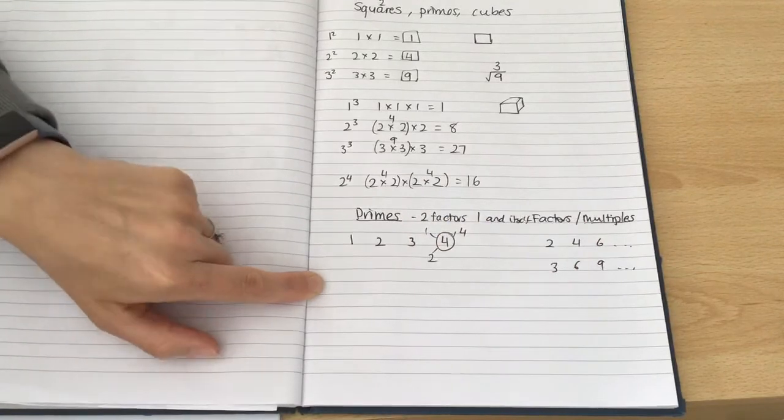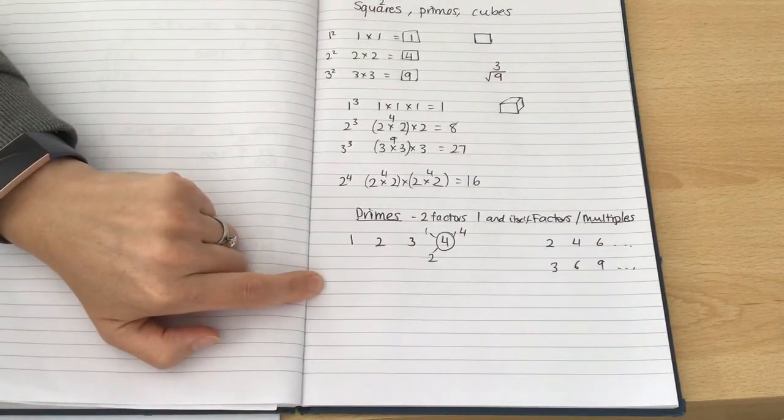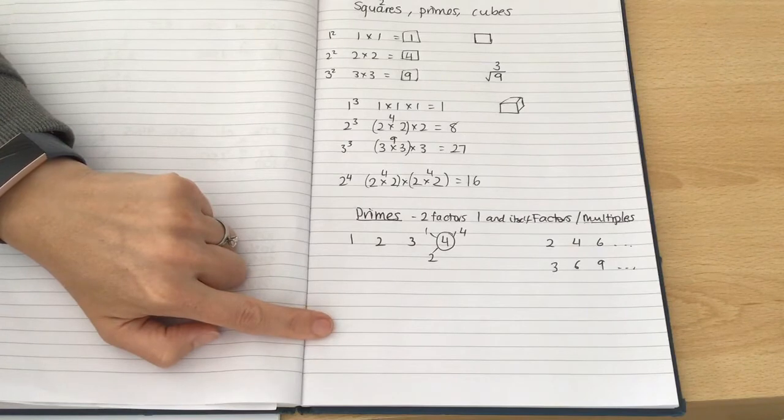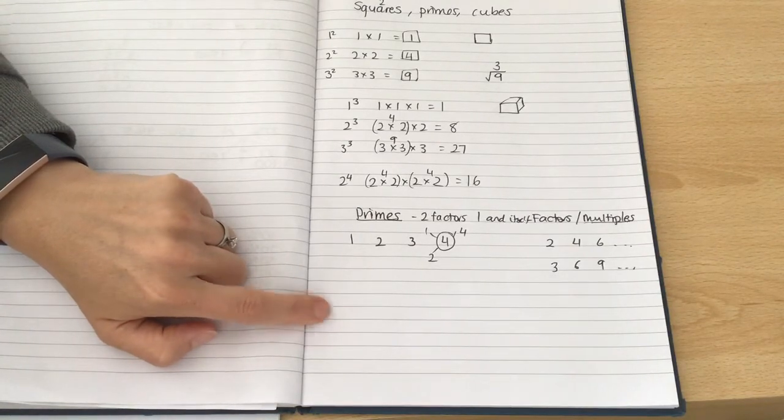And that really helps me. If there's no other factors, if it's not in any times table, I know that it is a prime number. If there is, I know it's not. Okay, so what you should know really is all the prime numbers up to 20 at least.